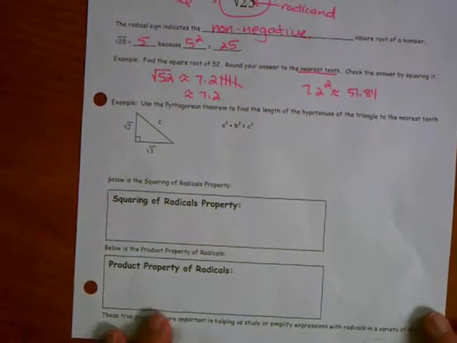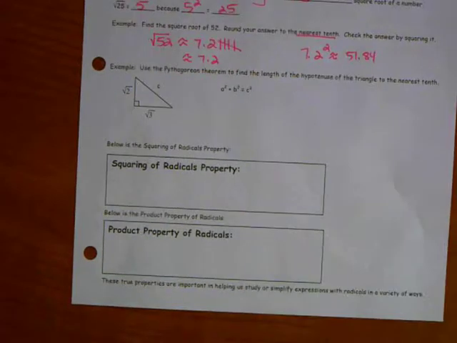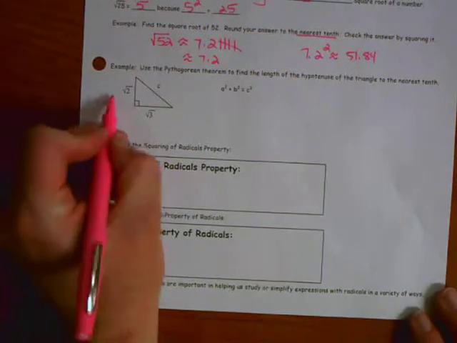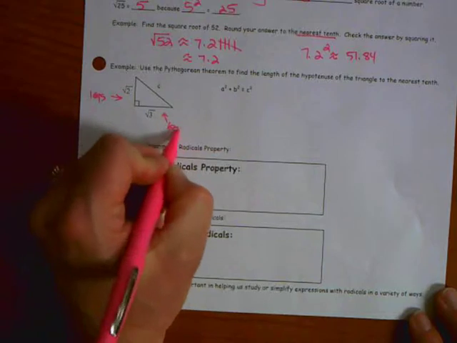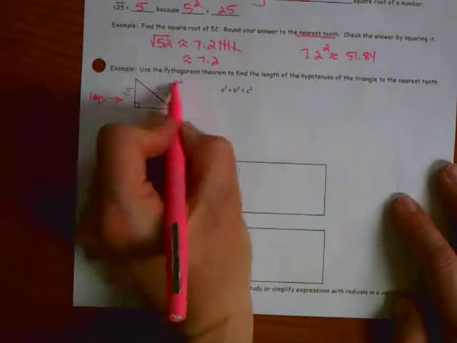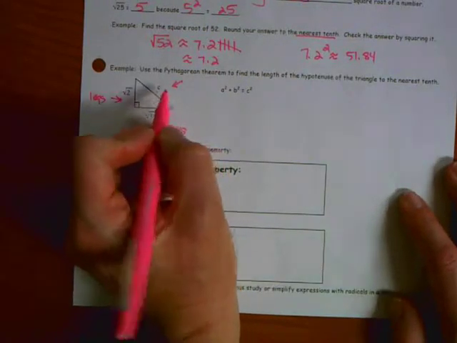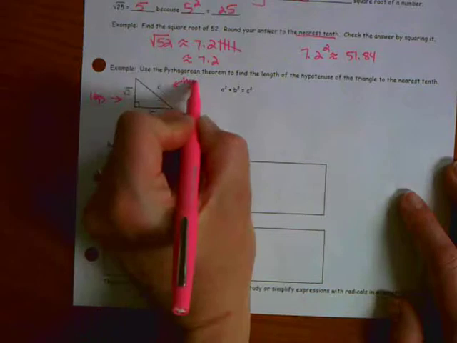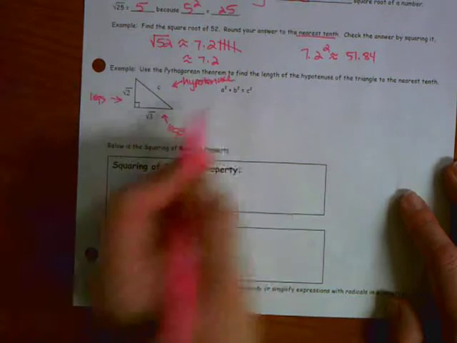All right. Use the Pythagorean theorem to find the length of the hypotenuse of the triangle to the nearest tenth. You can see that these are the legs in a right triangle. That's terminology you're going to need to know for this chapter. And this is called the what? What's it called in a right triangle? Hypotenuse. Okay, the legs are A and B.